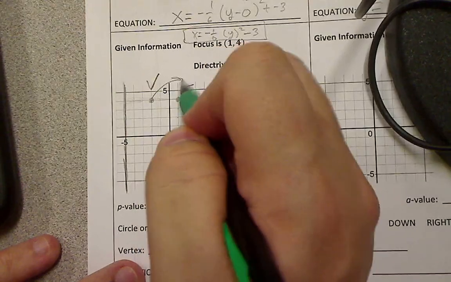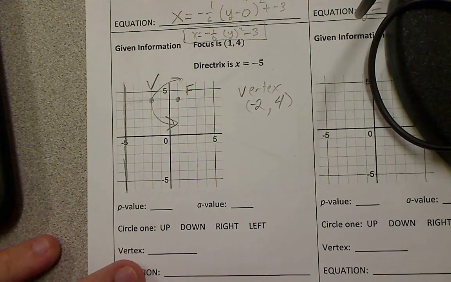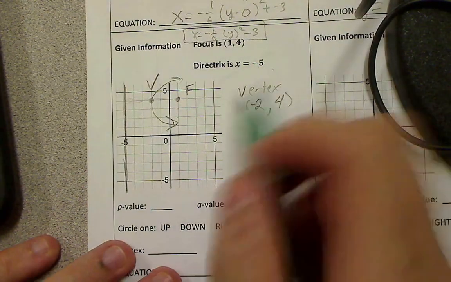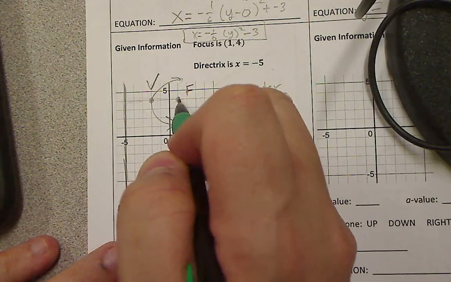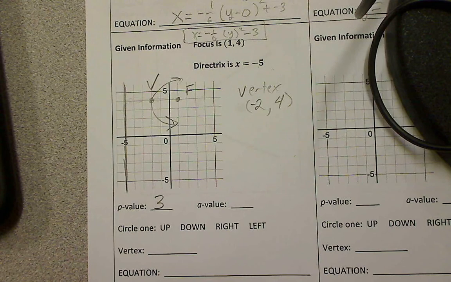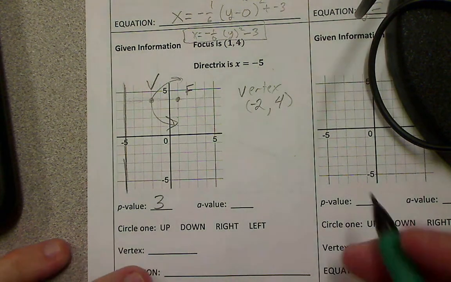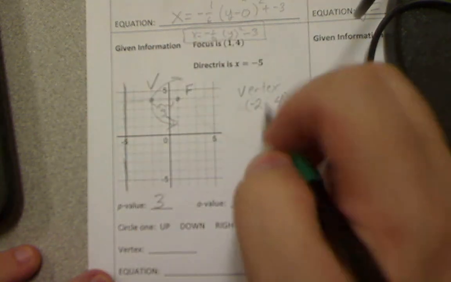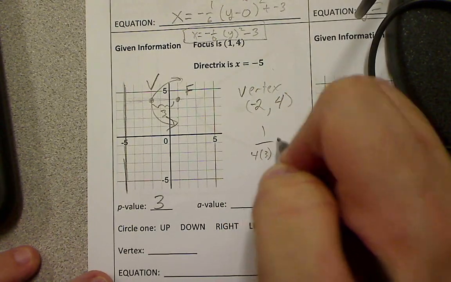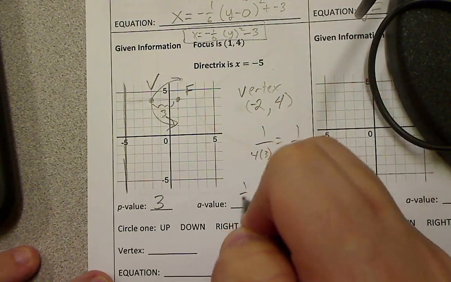That also tells me my graph opens to the right like this. Since it opens to the right, my A is going to be positive. The P itself is 3 because we just found that. So then if I do 1 over 4 times 3, that's going to give me 1/12. So my A value is 1/12.